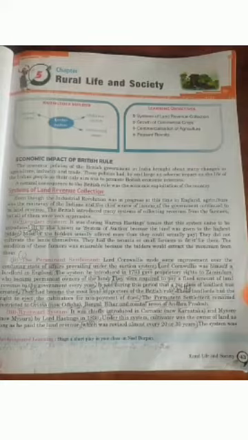Now, the economic impact of British rule in India. The economic policies of the British government in India brought about many changes in agriculture, industry, and trade. These policies had, by and large, an adverse impact on the life of the Indian people. A natural consequence of British rule was the economic exploitation of the country.